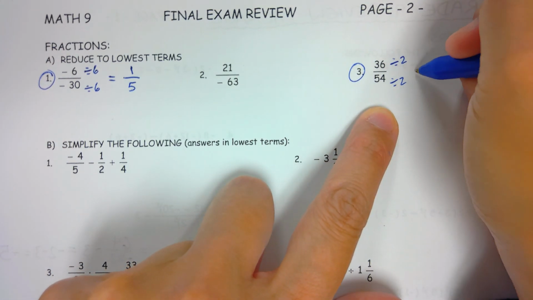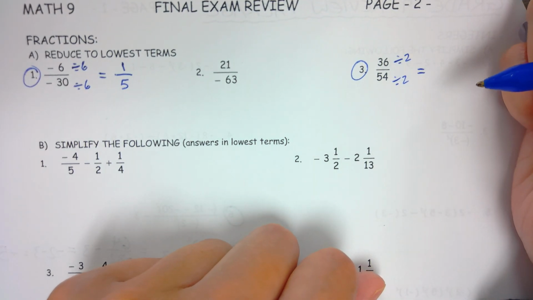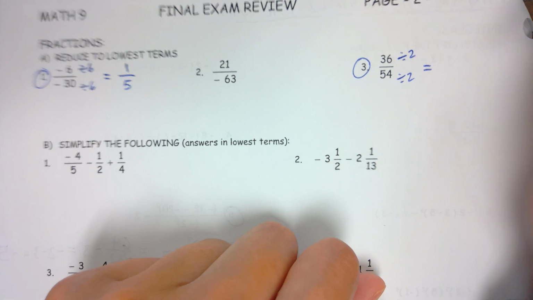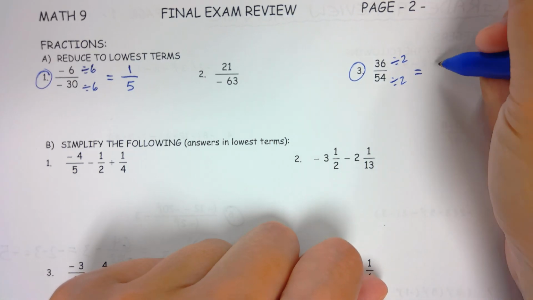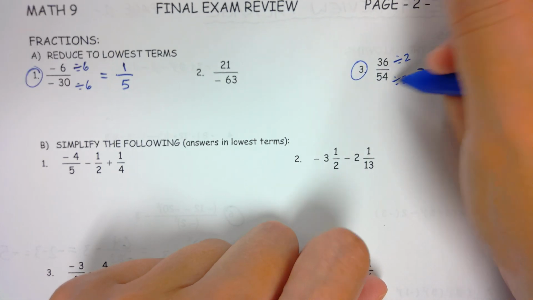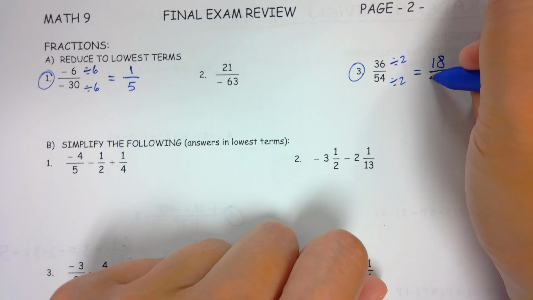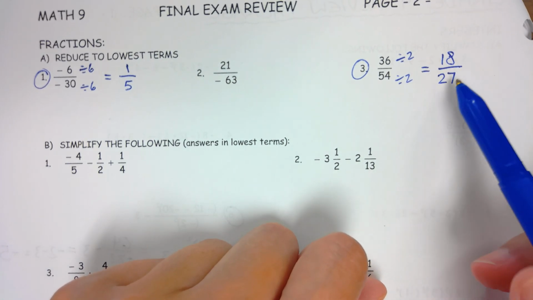So who's good at mental math here? Who's good at mental math? Okay, Elizabeth, what's 36 divided by 2? All right, but I want to do one step at a time. All right, so Charles, what's 36 divided by 2? And then what's 54 divided by 2? 27, right? Good. Okay. Is this a good final answer?